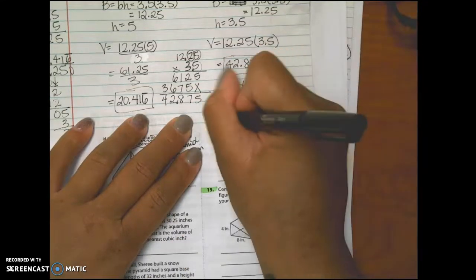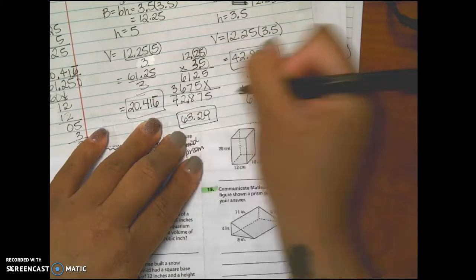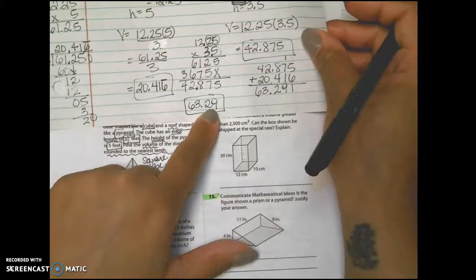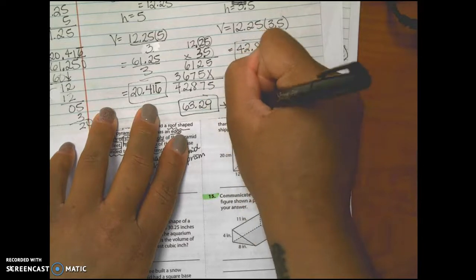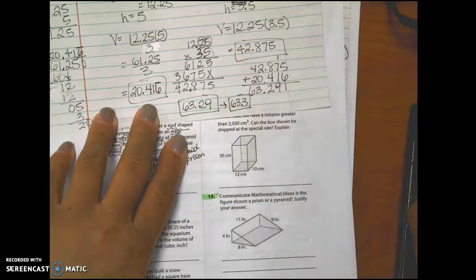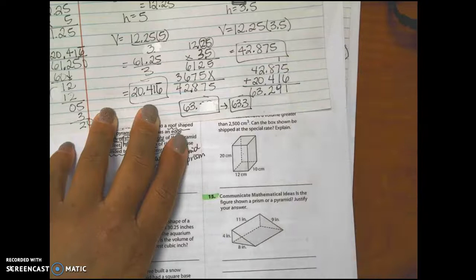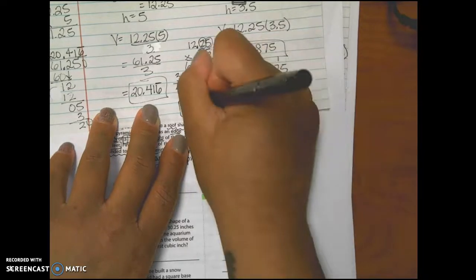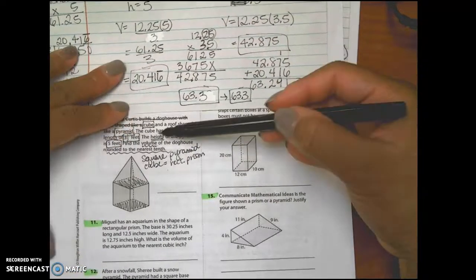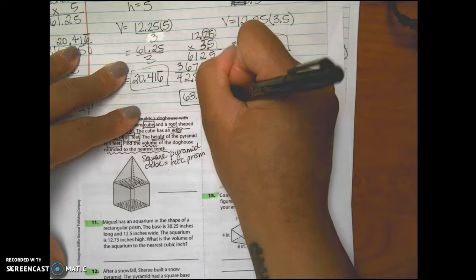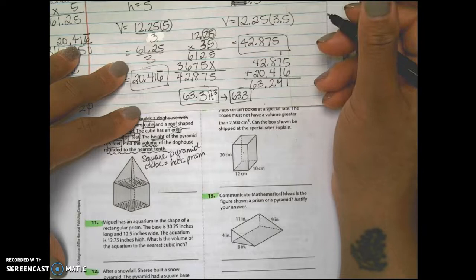63.29. That is the nearest tenth. Oh, you're right. My bad. 63.3. Whoopsies. Thank you. And then my measurement in units will be feet cubed. Cubed. Okay? Because I multiplied 3 numbers on both, essentially.